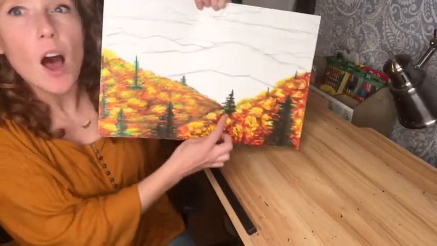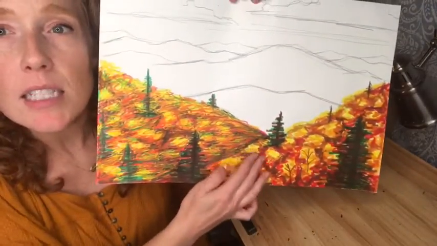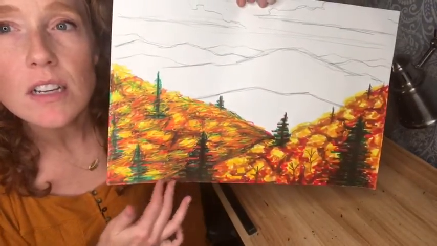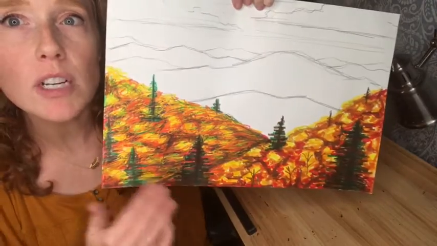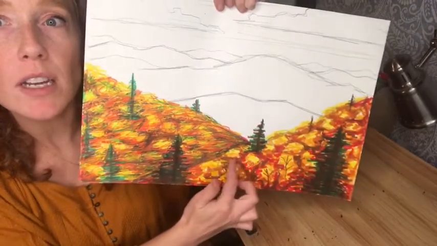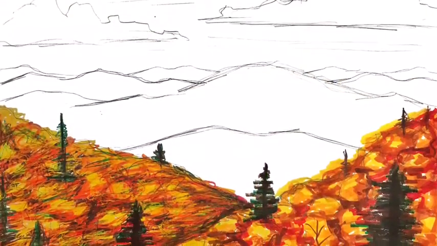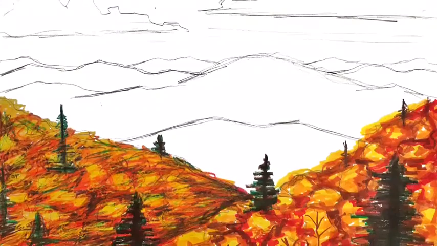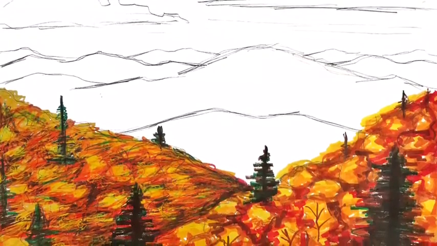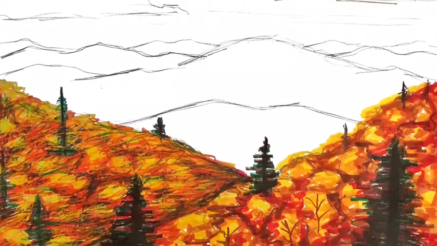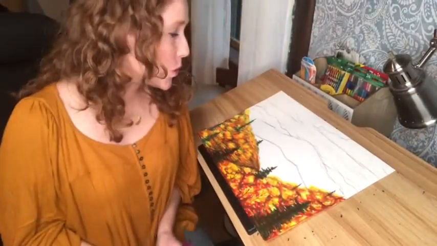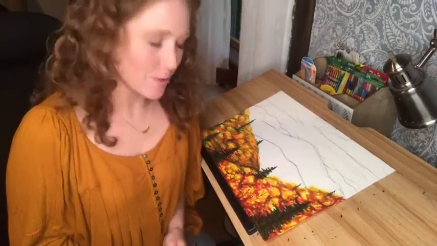Another thing that I did at the last minute was I kind of darkened behind this first ridge just to make sure this one looked like it was in front of that one. Next we'll be working on our cooler, more distant Blue Ridge Mountains.